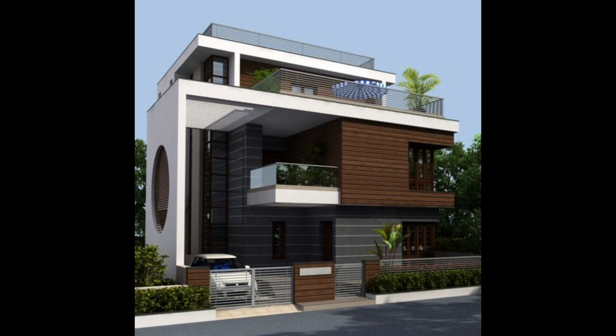Classification of elevation plans: building elevation, home elevation, kitchen elevation, and bathroom elevation.